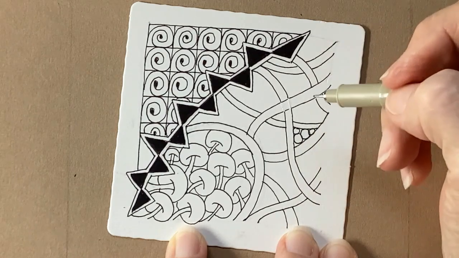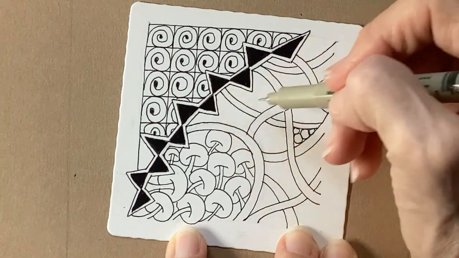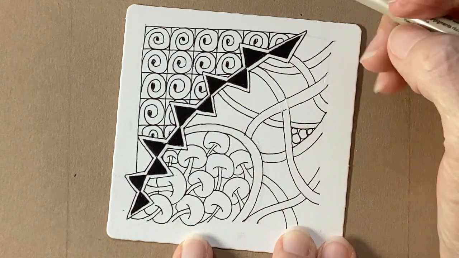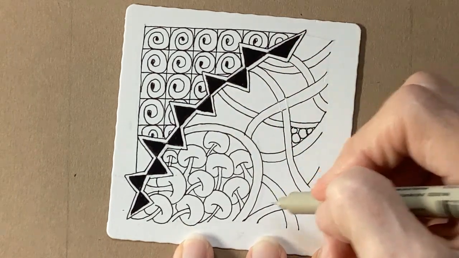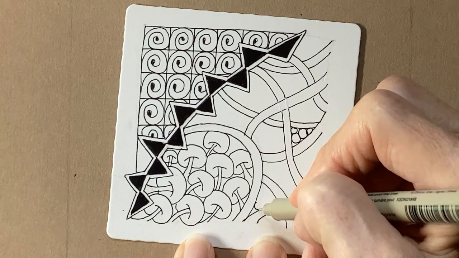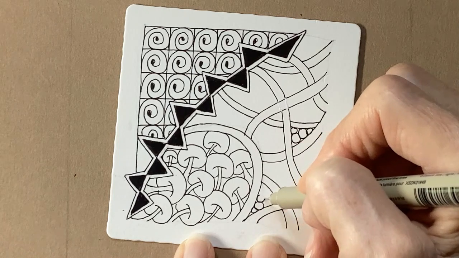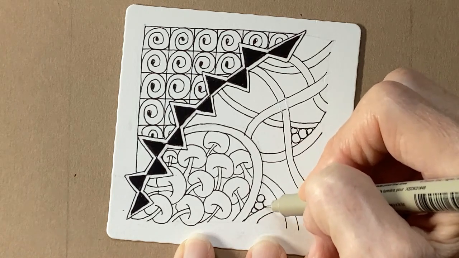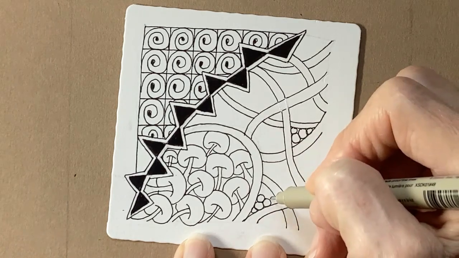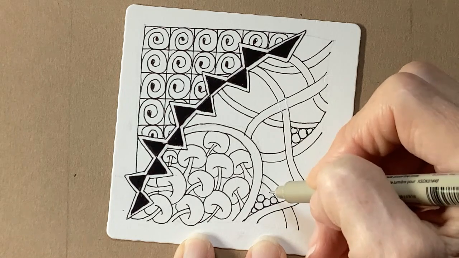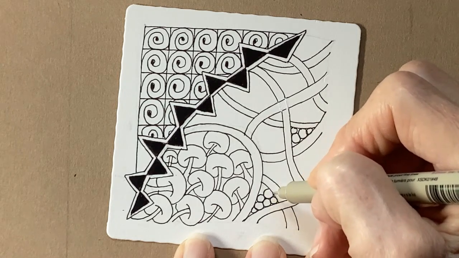You could put a different pattern inside. You could put Crescent Moon in there. Again, what I'm showing you is just suggested patterns. If you have another pattern that you really like to draw that's not in my list, it may not even be one of the 102 tangles.